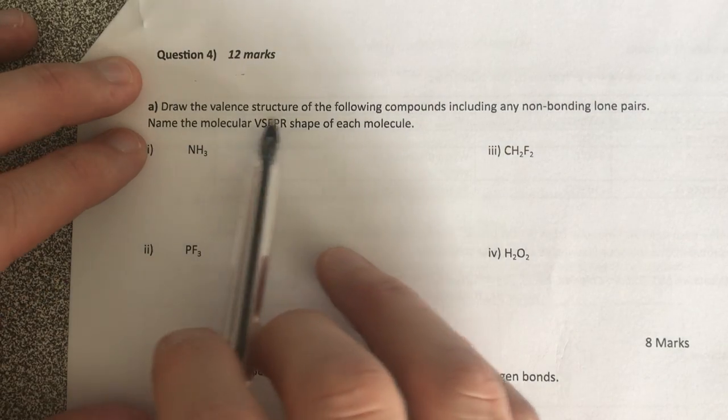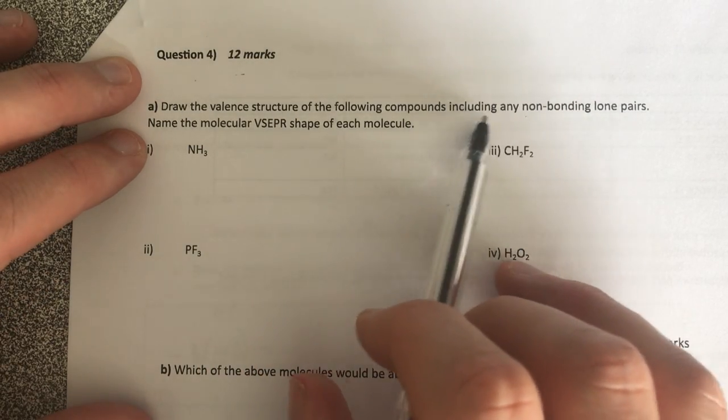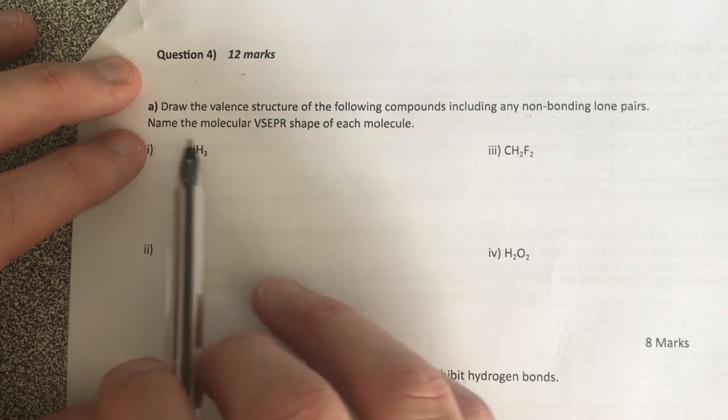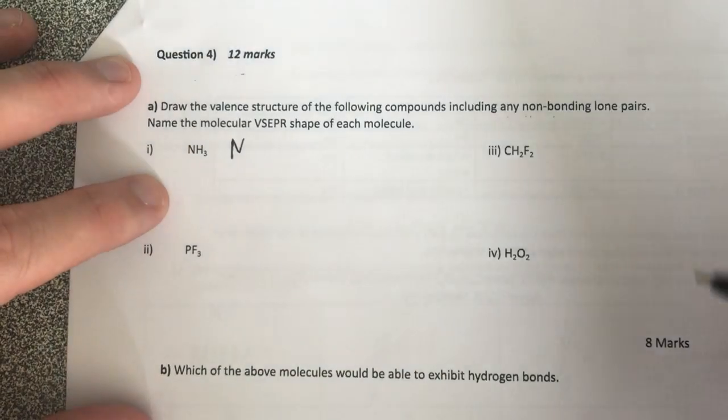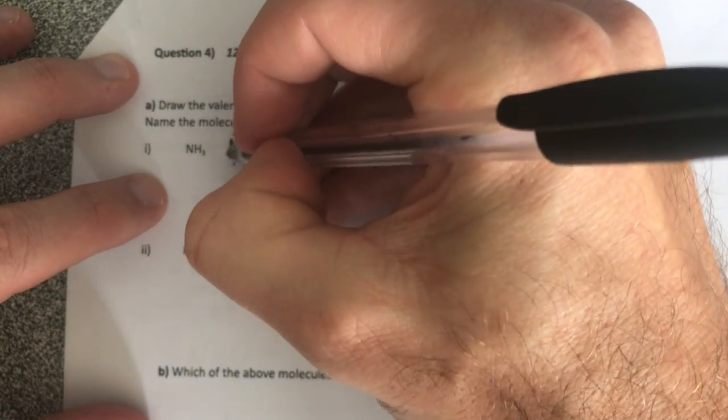Question number 4: draw the valence structure for the following compounds, including any non-bonding lone pairs. Name the VSEPR shape for each molecule. Pretty straightforward here. What we're starting off with is a Lewis dot structure to think about it.